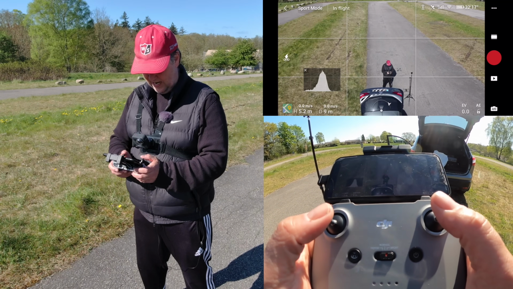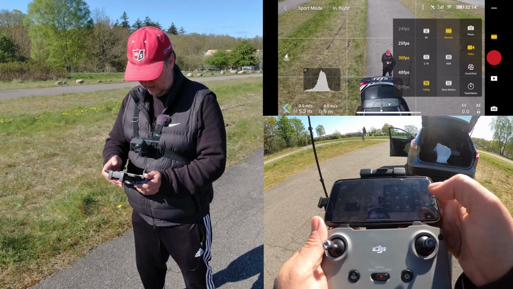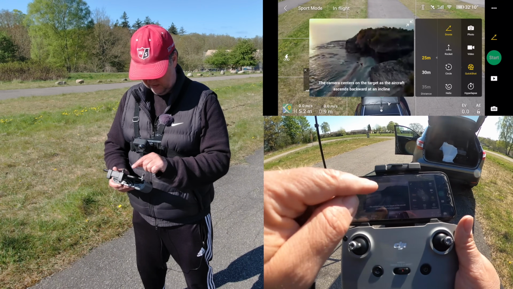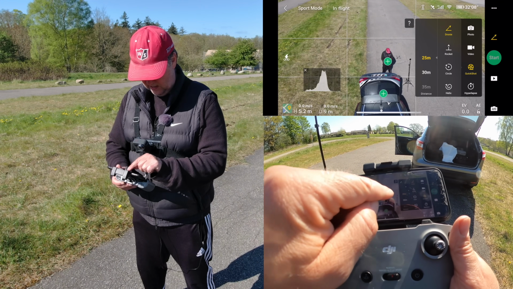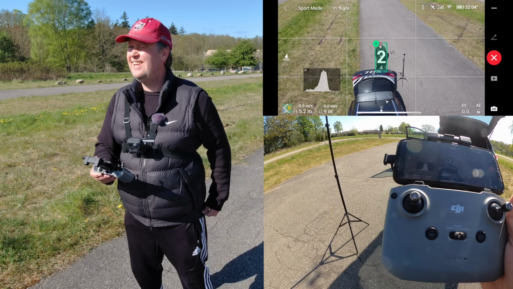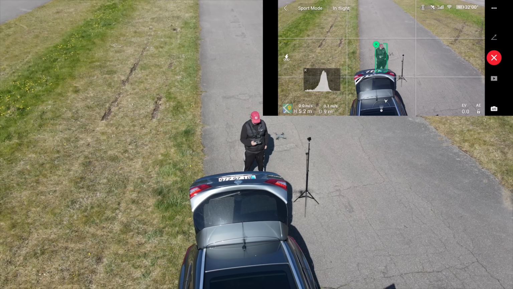We just use the car as an example. So we start by going in here and choose Quickshots. And the first one, that is the Dronie. And we simply just highlight me as the subject, like that. And then the drone will basically back away while it's ascending.